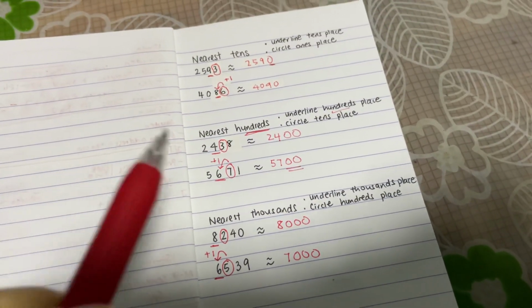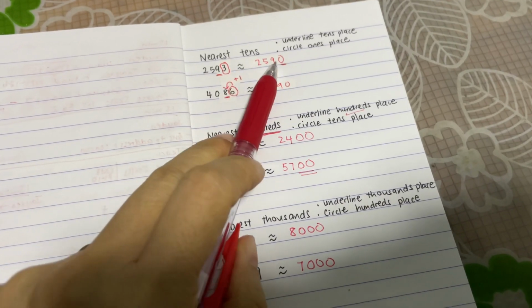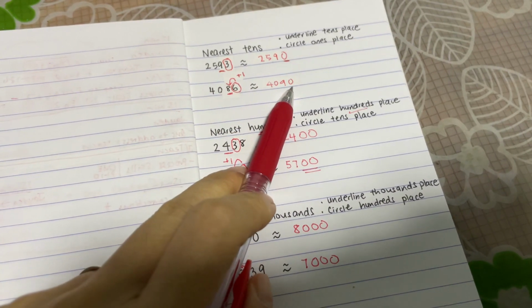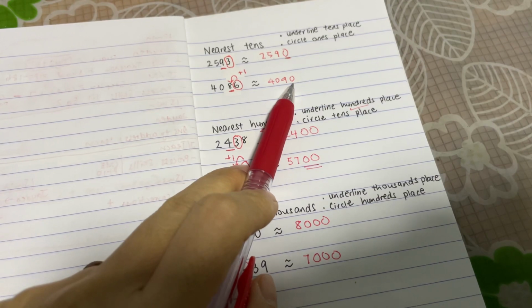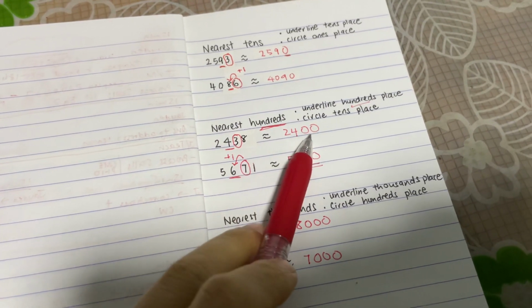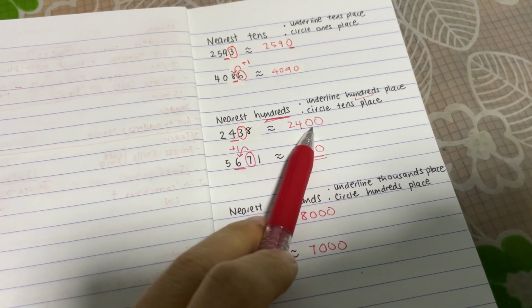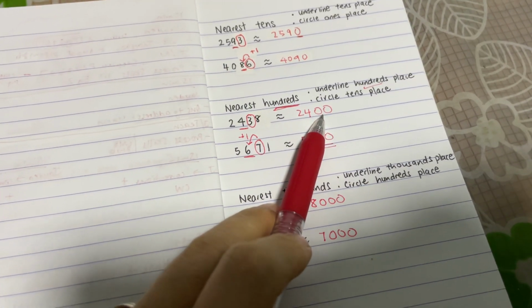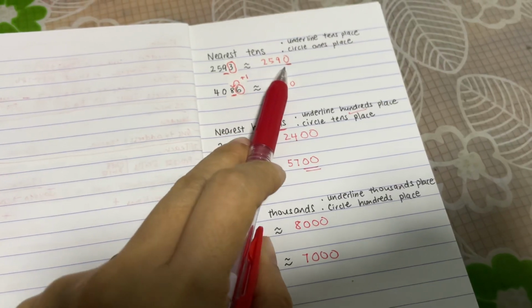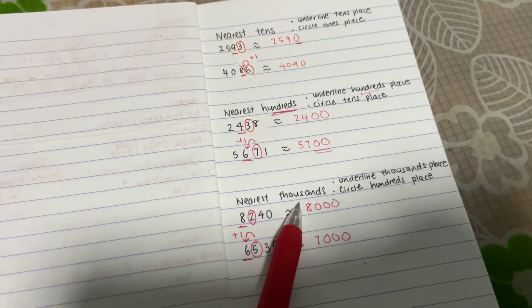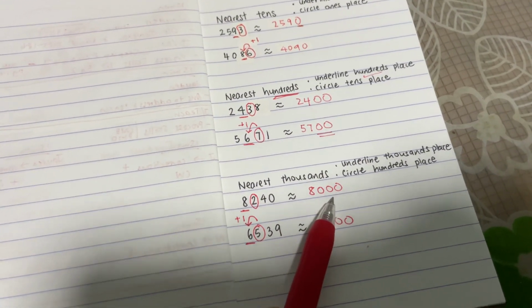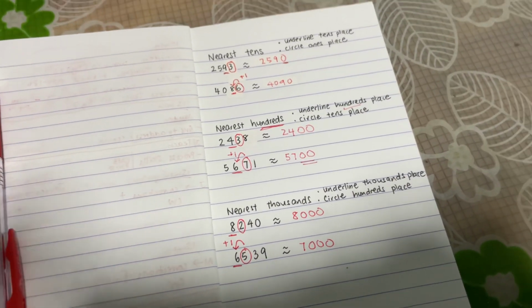Alright, so all in all, in summary, nearest tens, the ones place has to end up with a 0. Nearest hundreds, the ones place and the tens place have to have zeros, because hundreds has got 2 zeros, right? Tens has got 1 0. Similarly, thousands will also have 3 zeros. So that is how we do rounding off.